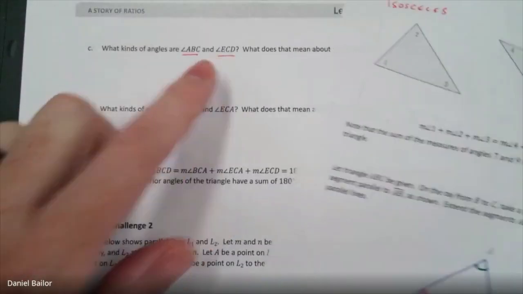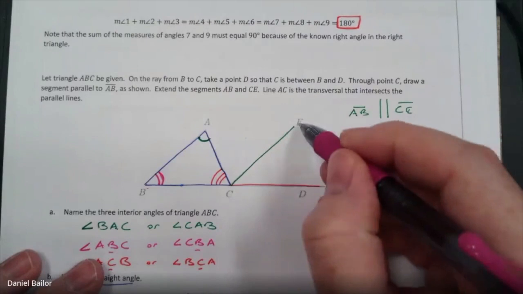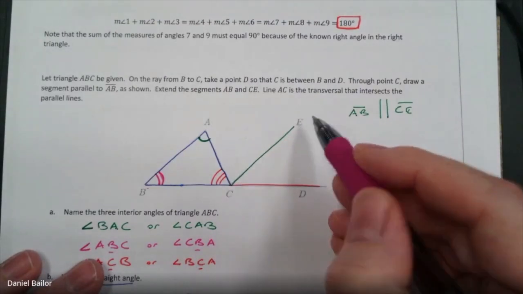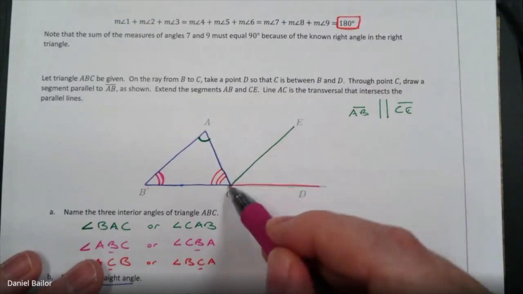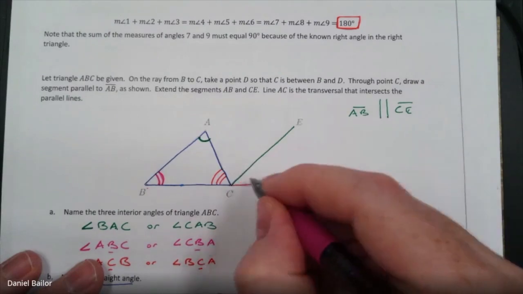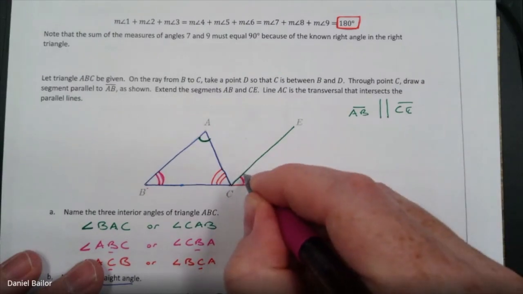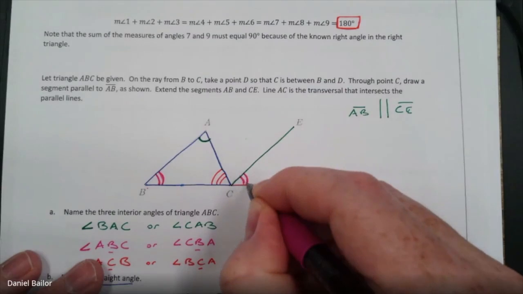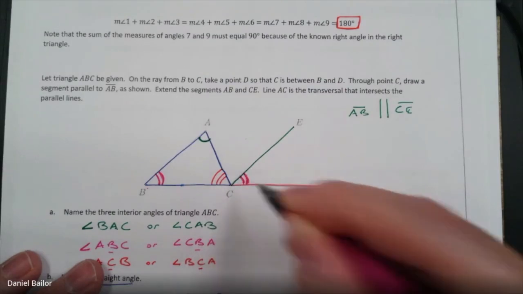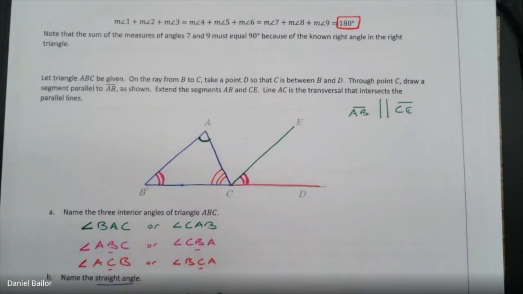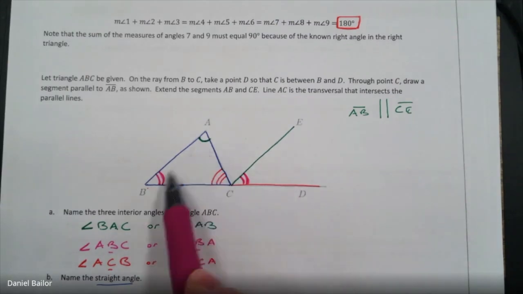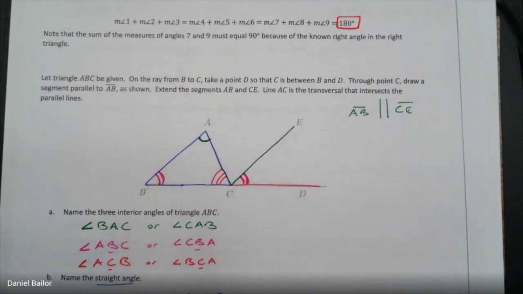And angle ECD, start with E, go to C, and go to D. So angle ECD is right here, which I'm going to label my pink angle. What kind of angles are our pink angles? So we have angle ABC, angle ECD. They are both pink with two lines.